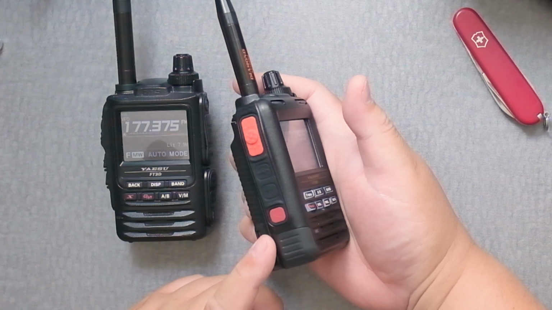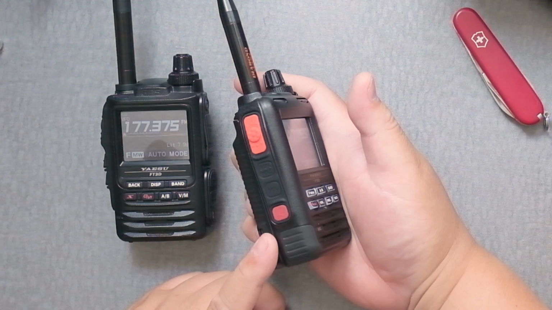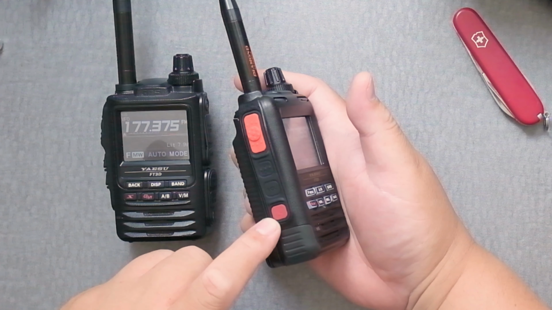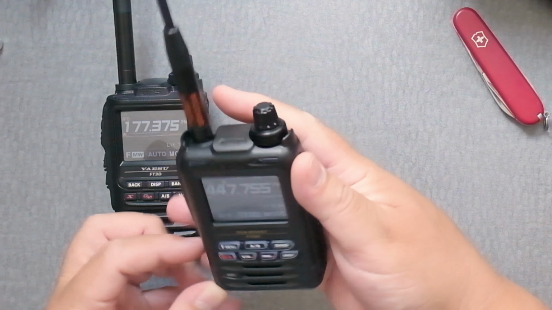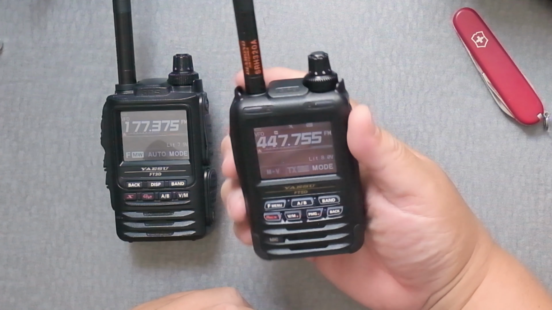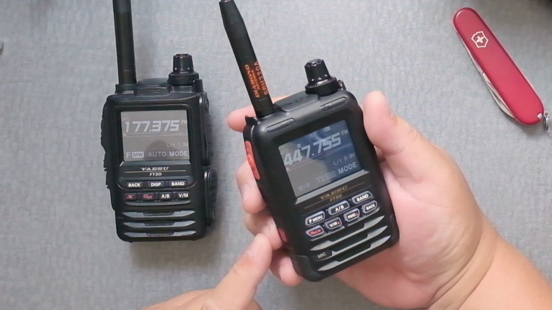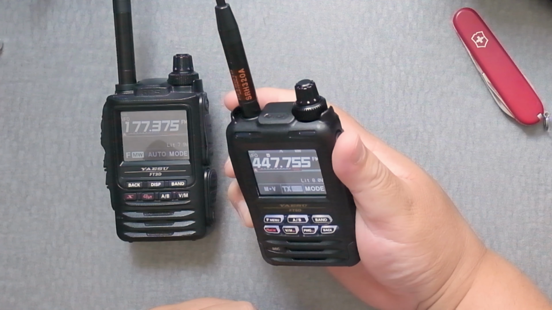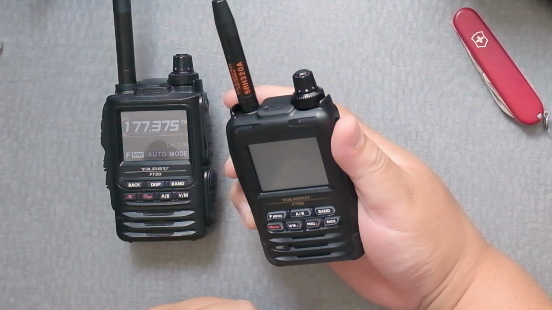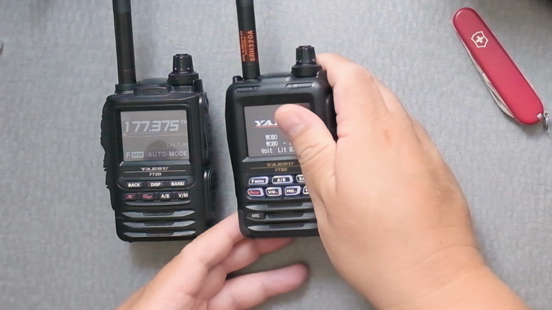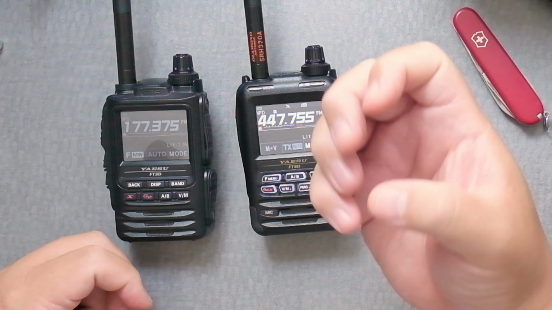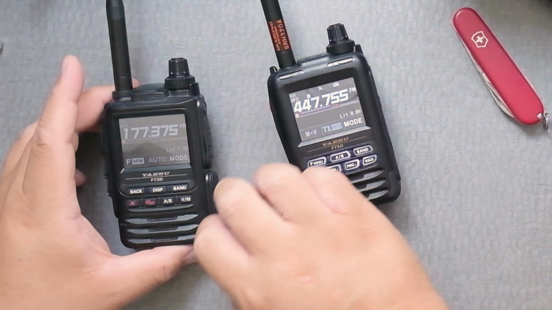One thing I'm not too sure of yet is this power button. When I turn this radio off, I'll probably use my ring finger to turn it off, and it just feels like I need to press on the button.